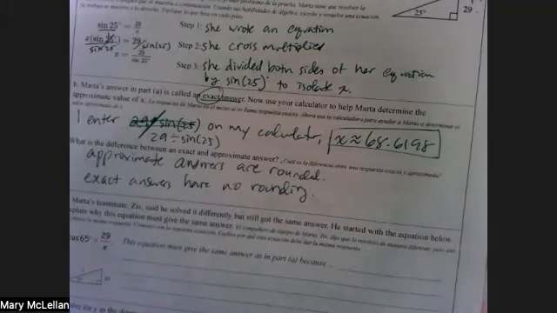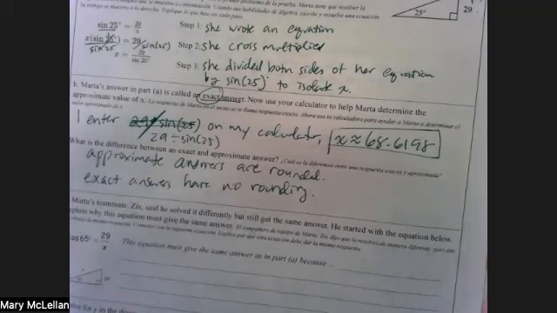Okay, part C. Marta's teammate Ziv said he solved it differently, but still got the same answer. He started with the equation below.